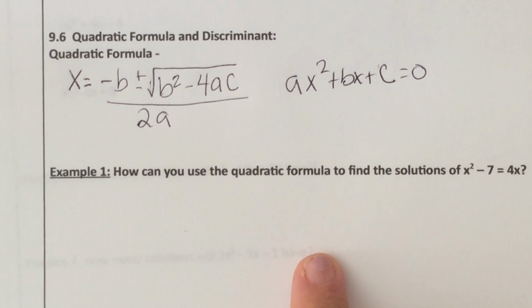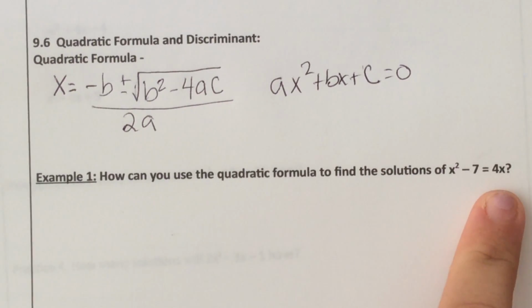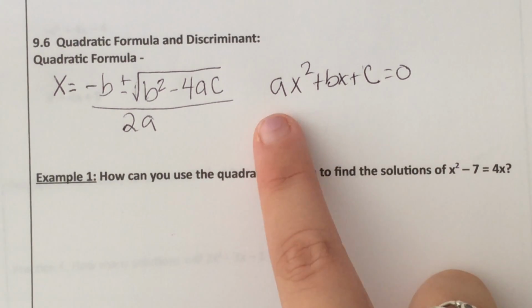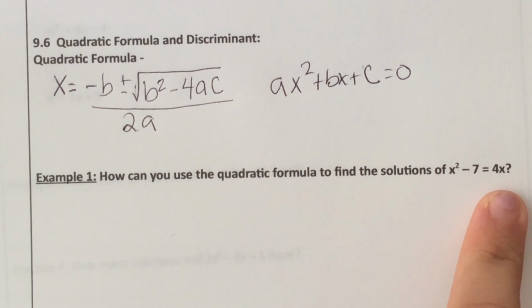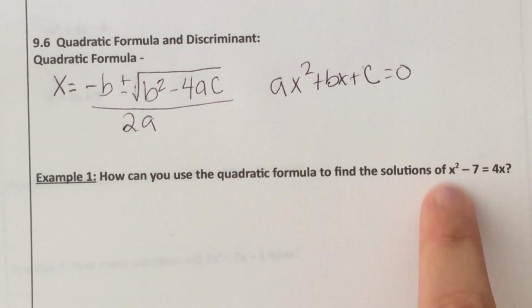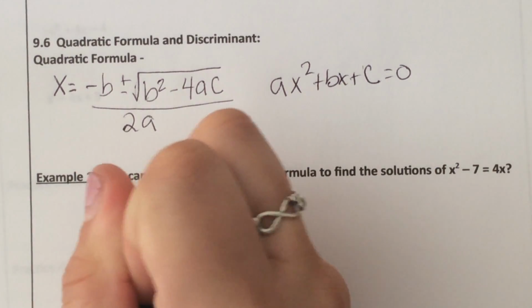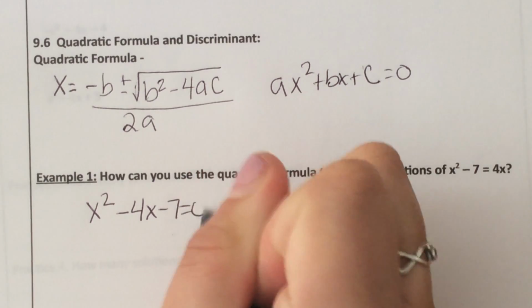So let's go ahead and look at example 1. How can you use the quadratic formula to find the solution of x squared minus 7x equals 4x? So like I said up here, you have to have it equal to 0. You need to have ax squared plus bx plus c. So I need to move the 4x to the other side. So I'm going to subtract 4x from both sides. So you end up with x squared minus 4x minus 7 equals 0.